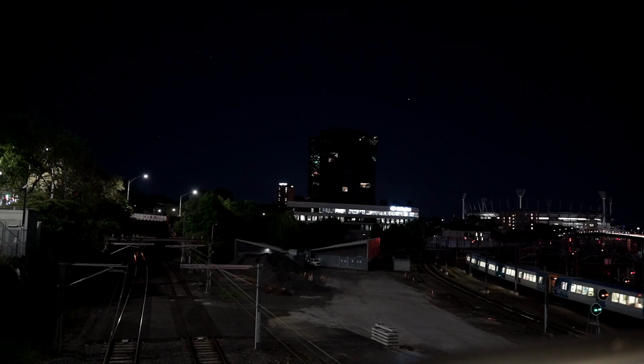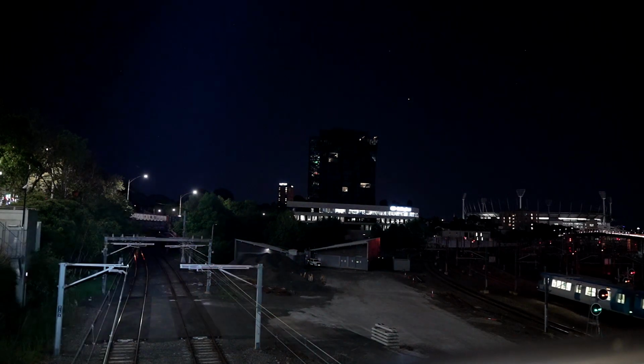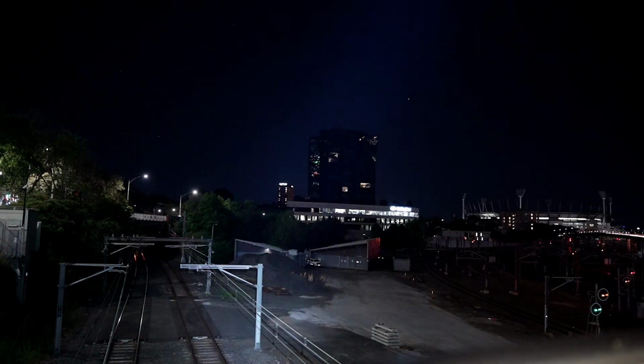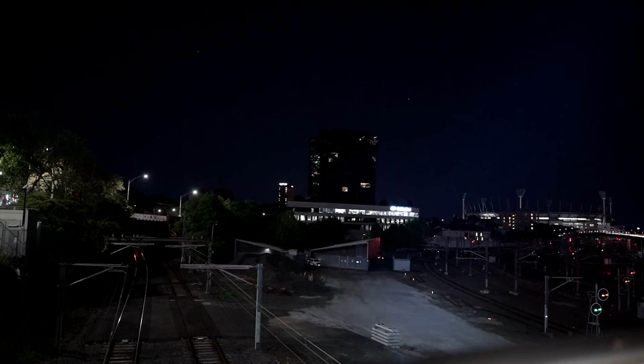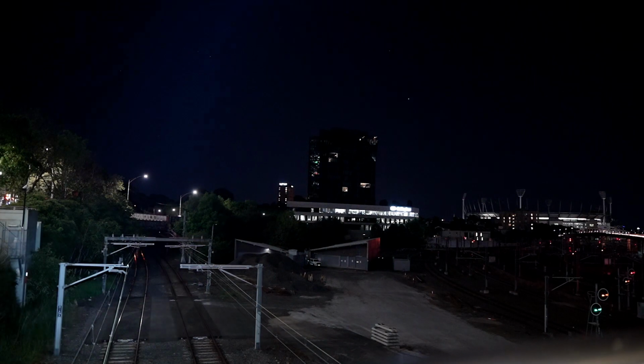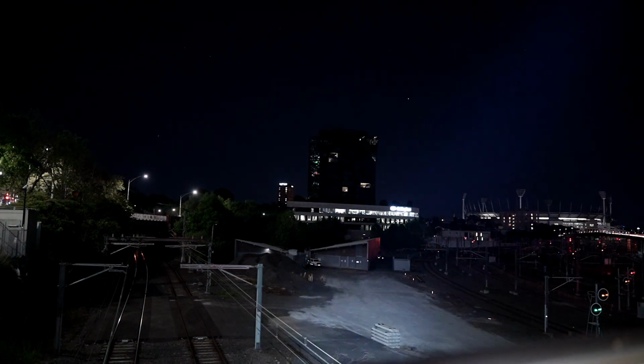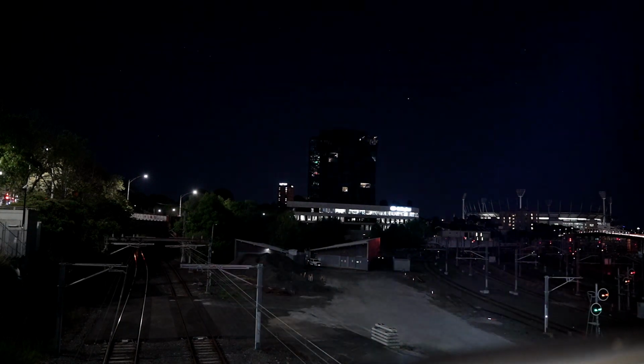Next torch, E51C. Very nice white looking beam, as you can see.